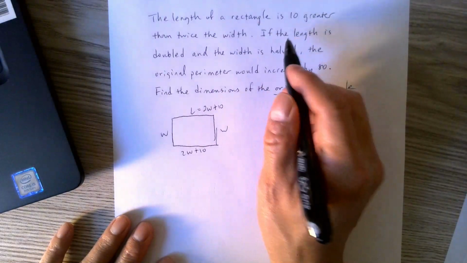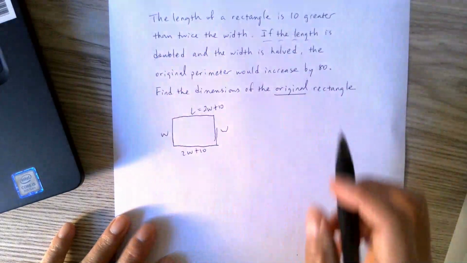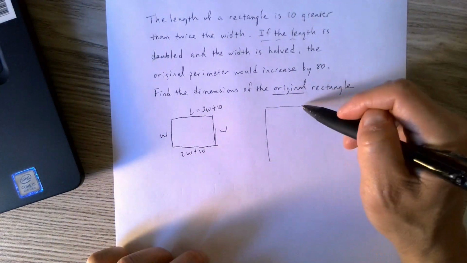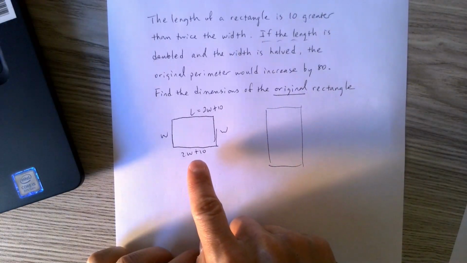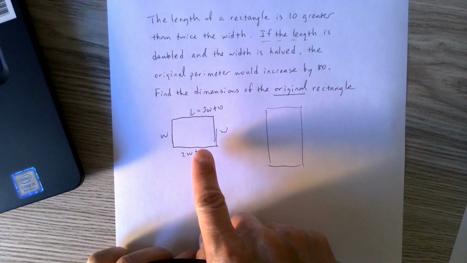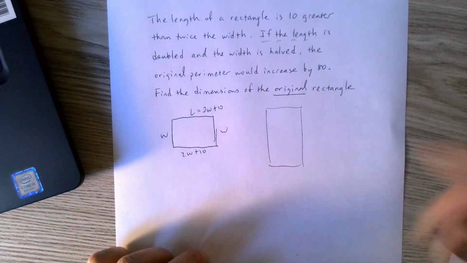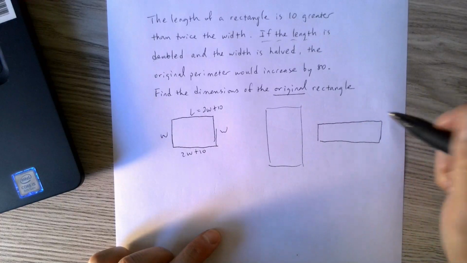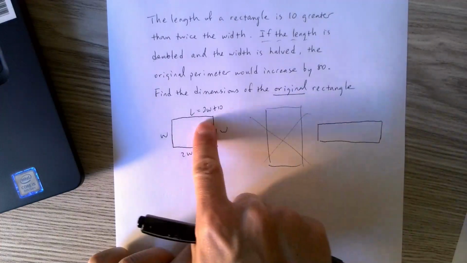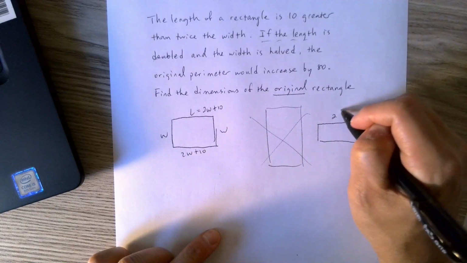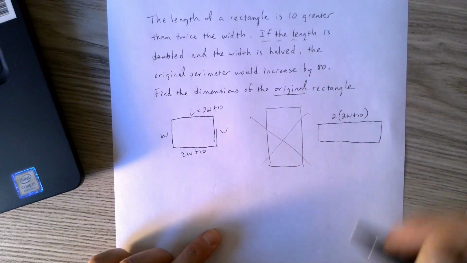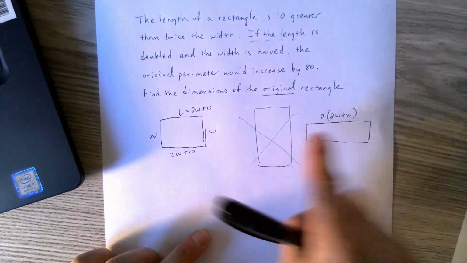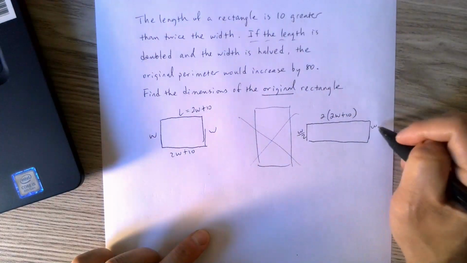Now, in the second sentence, it says if the length is doubled. So now we're picturing a new rectangle. So I'm going to draw another one. Except that's the wrong picture, so it's going to be more like this. Okay, so forget that. The length is doubled, so times 2. And the width is halved, cut in half. So now the widths are w over 2, w over 2.